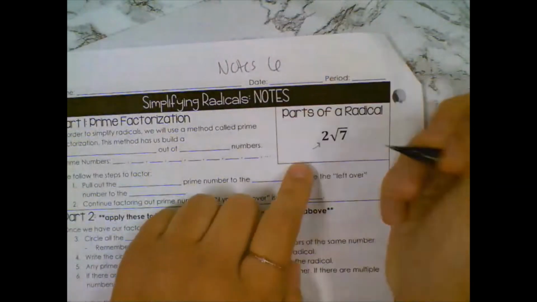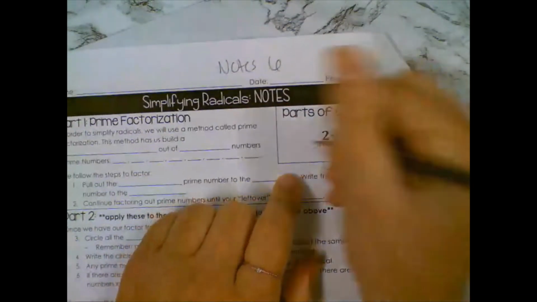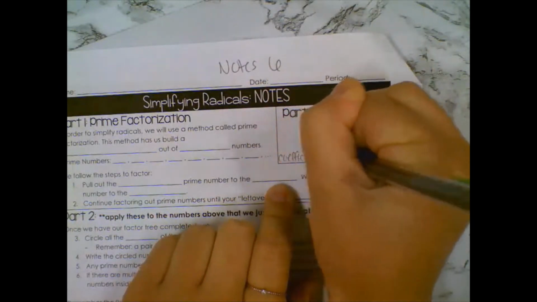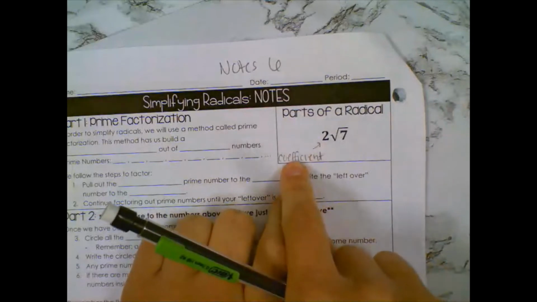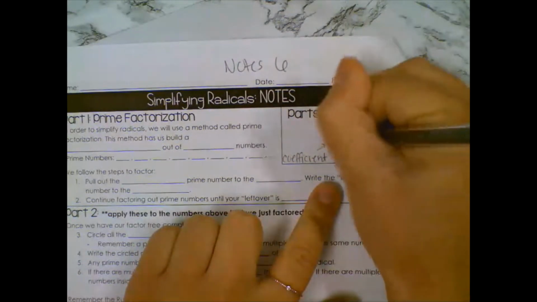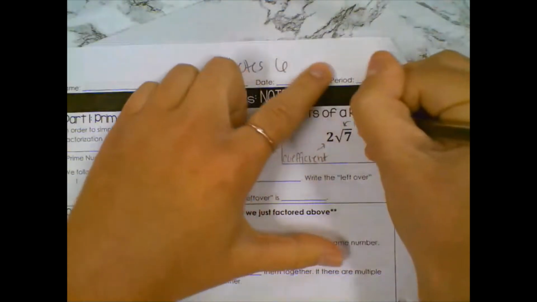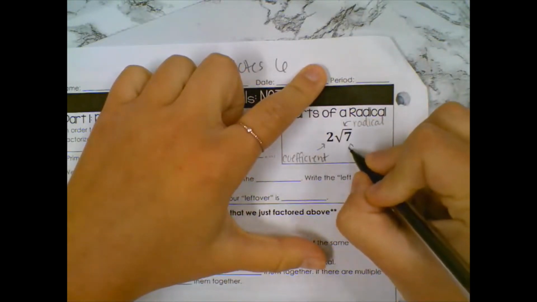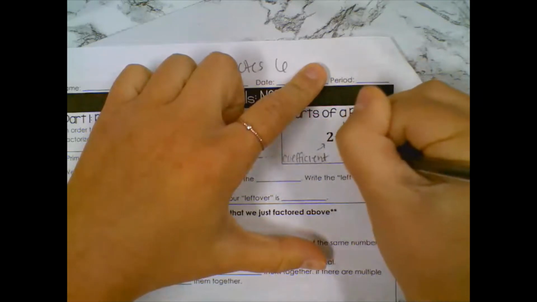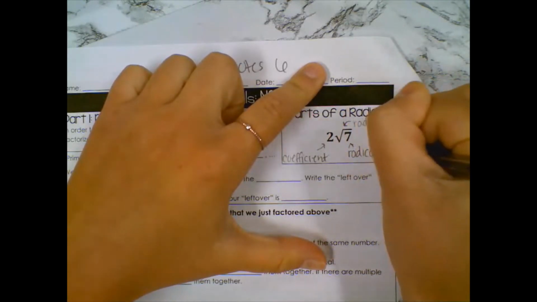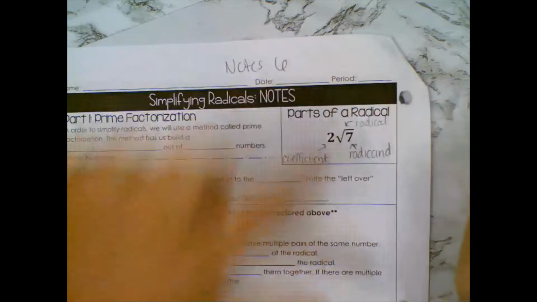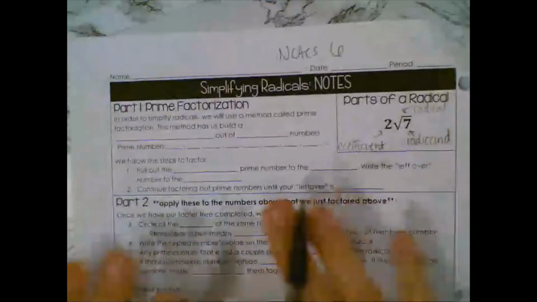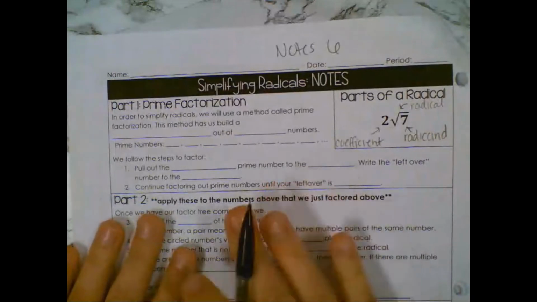The number in front, just like with polynomials, is called the coefficient. So a lot of the language is the same. Any number in front of the radical is a coefficient. The square root symbol is the actual radical. And the number inside of it is called the radicand. A little bit different of a word you might not have heard before: radicand. So coefficient, radical, radicand.